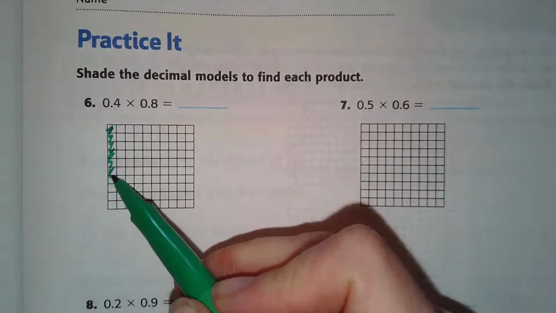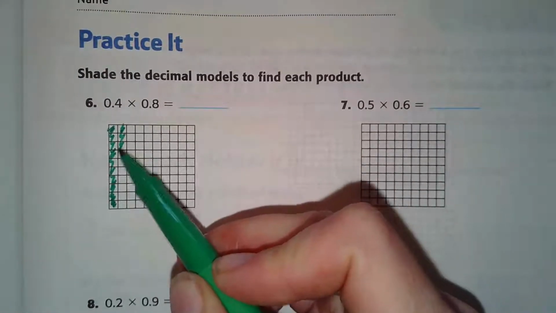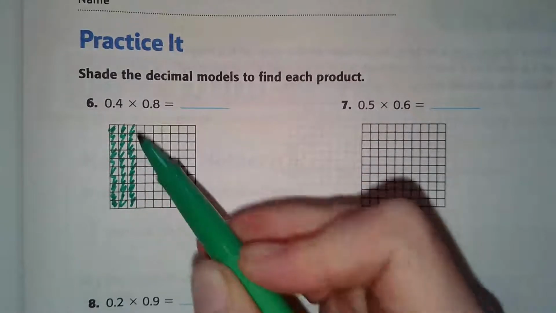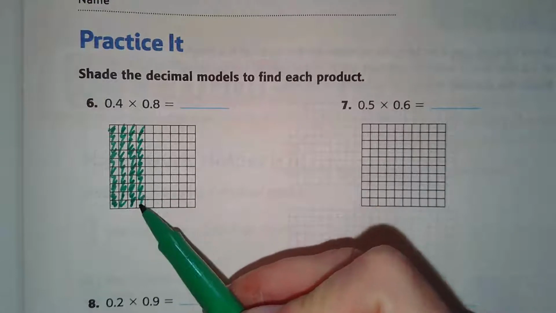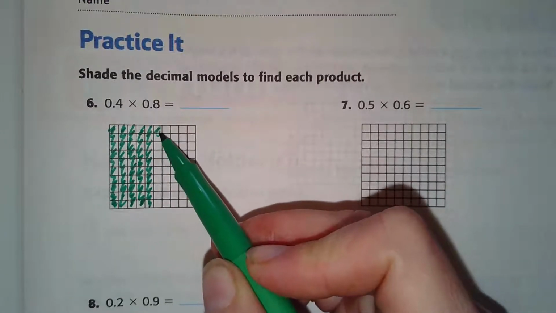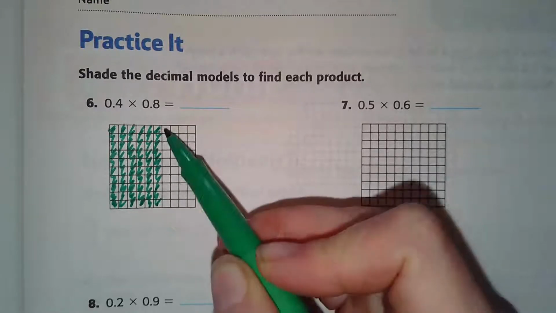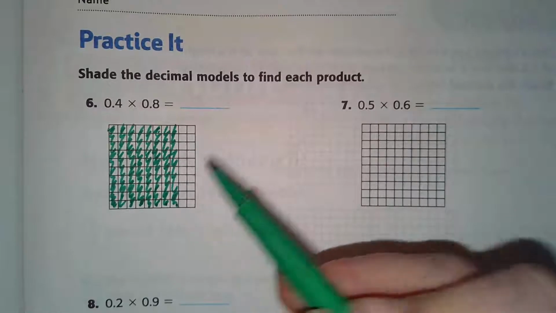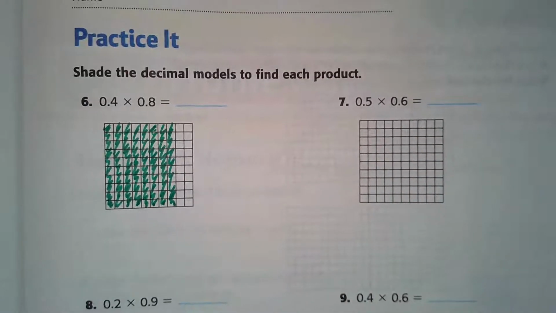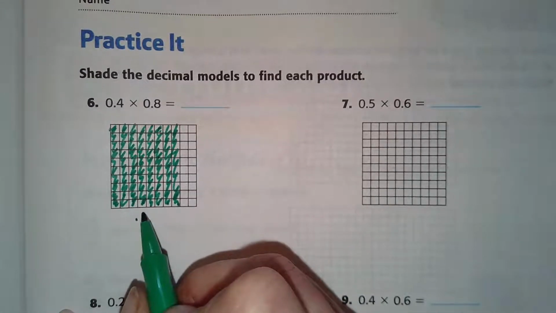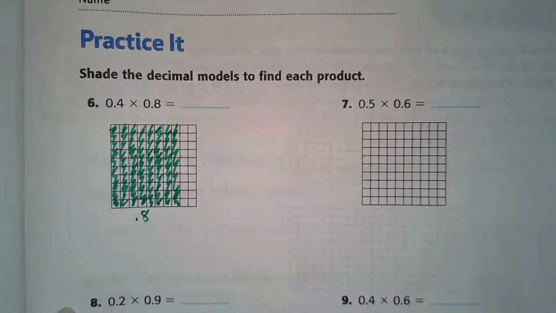So there's my 1/10, 2/10, 3 out of 10, 4 out of 10, 5 out of 10, 6 out of 10, 7 out of 10, 8 out of 10.